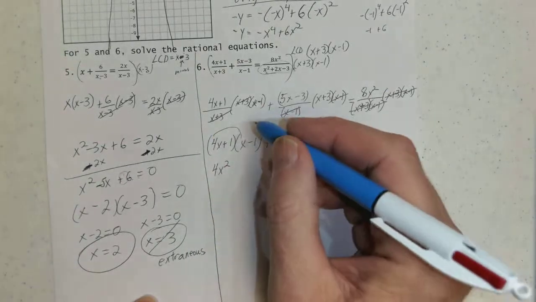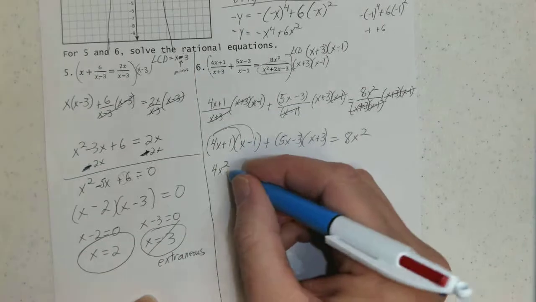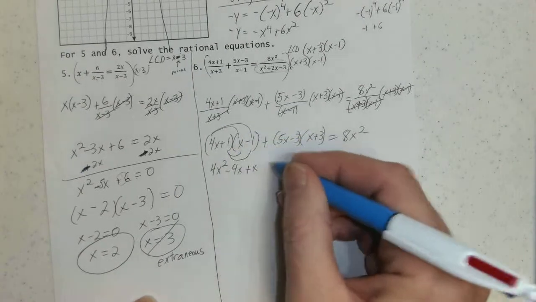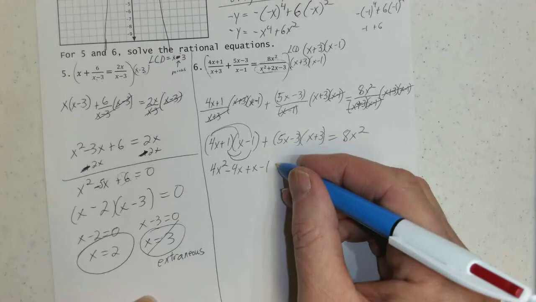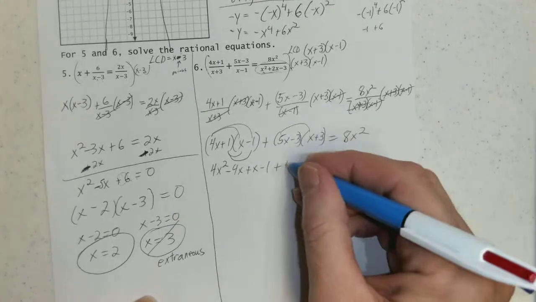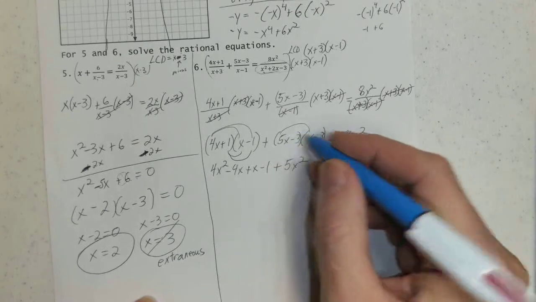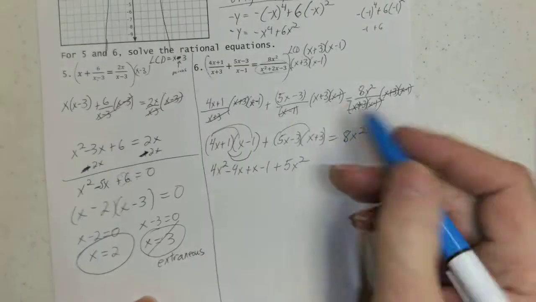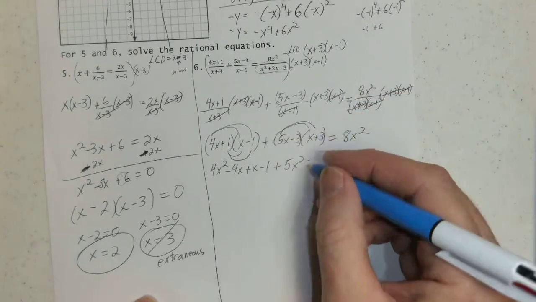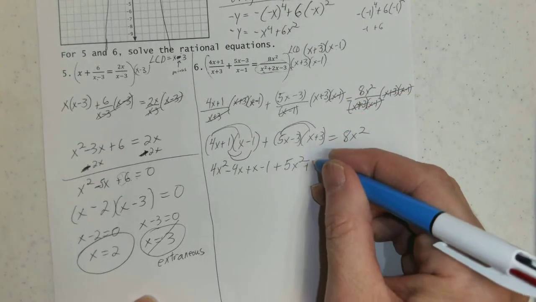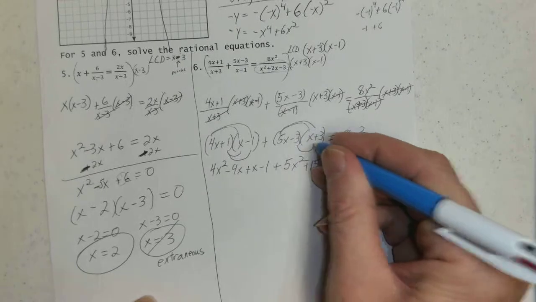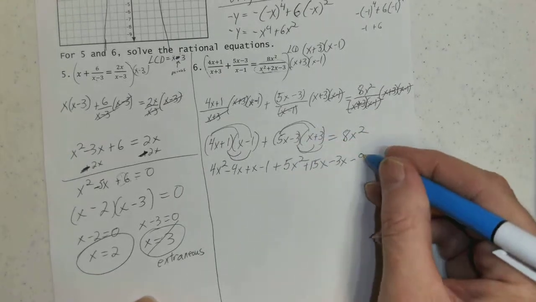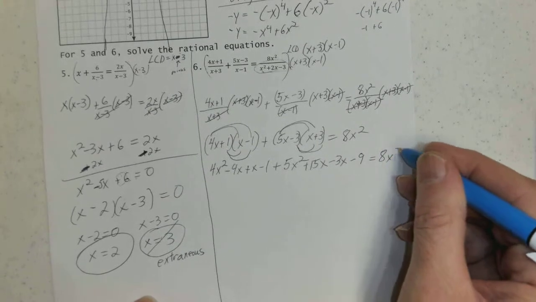Oh, let's FOIL. 4x squared minus 4x plus x minus 1 plus, it's not a minus, so I can just write it straight out. If it was minus, I'd be putting that in parentheses and then changing the sign. 5x times 3 is 15x, negative 3x, and then negative 9 here equals 8x squared.